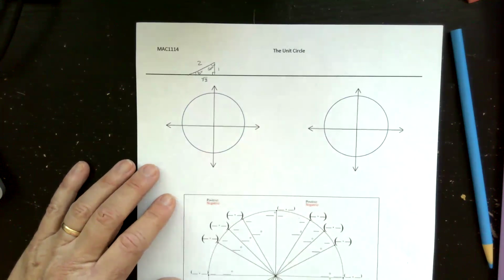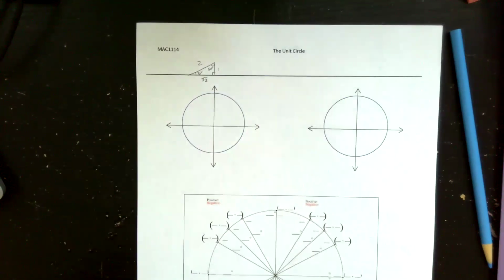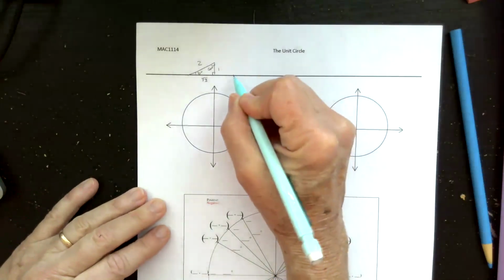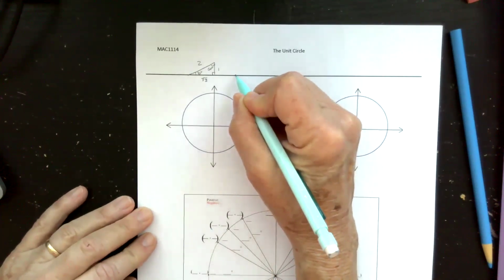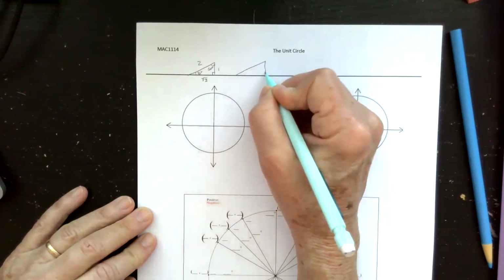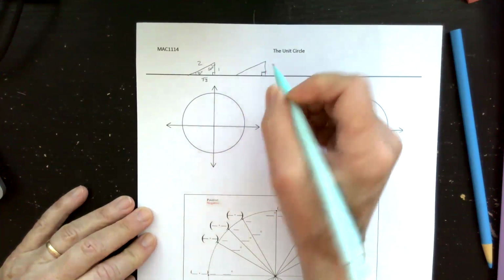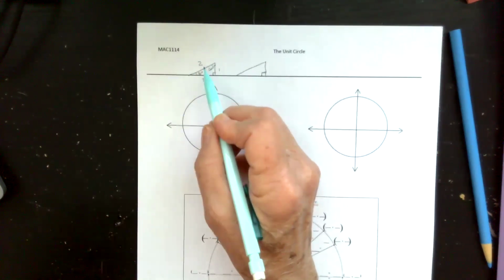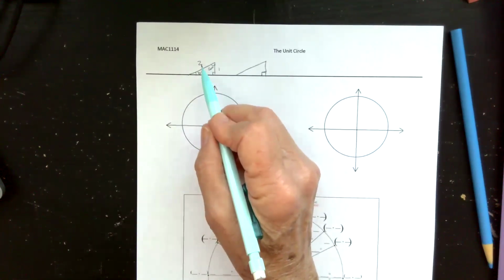Now, there are similar triangles. Similar triangles are the same shape, different size, which means that their sides are proportional. What if I wanted the hypotenuse not to be 2, but to have a value of 1?